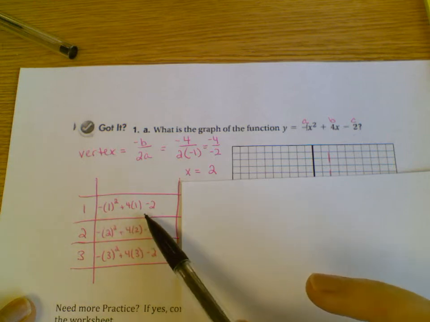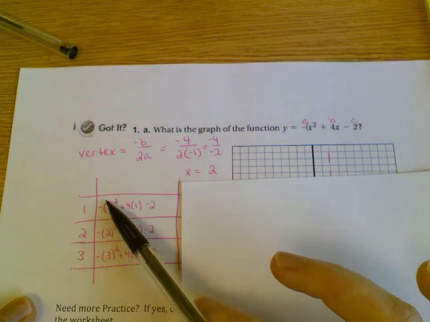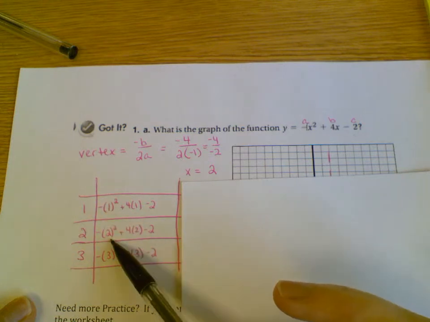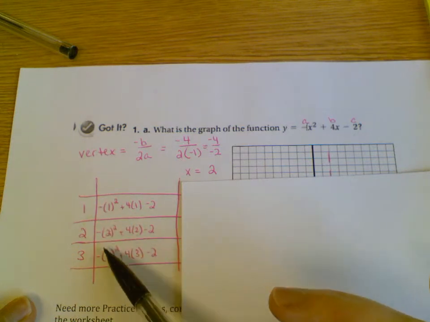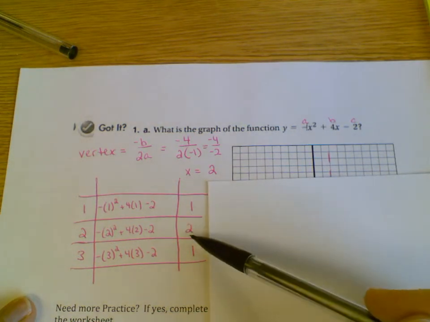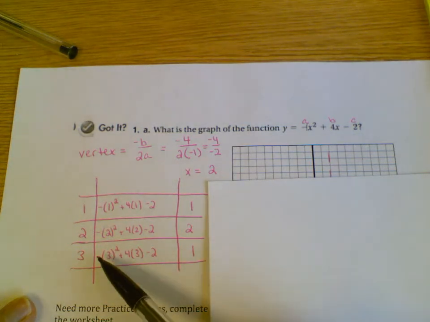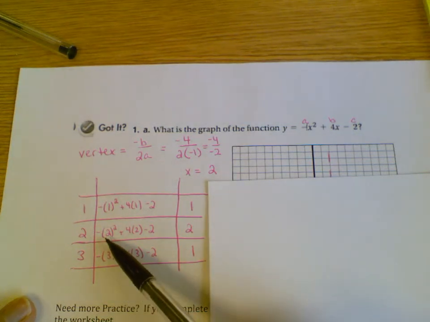Be very careful how you plug those into your calculator. Make sure you're always putting parentheses around the number that you plugged in, because this is crucial on this piece. So you should be getting -1, -2, and -1. So again, if you didn't get those, it's probably because you didn't put parentheses around this when you typed it into your calculator.